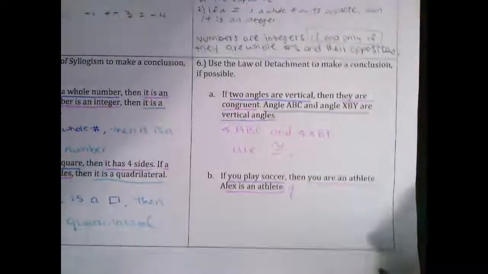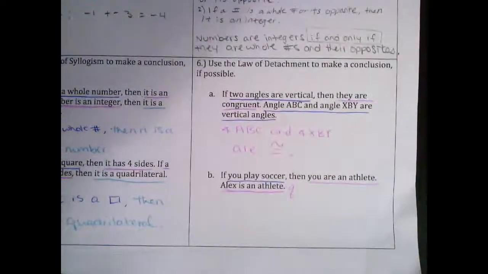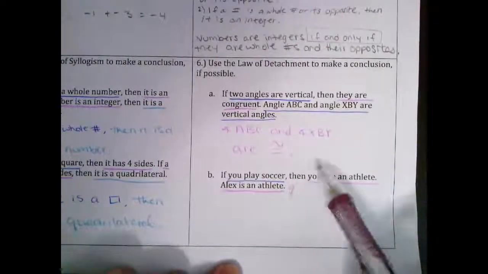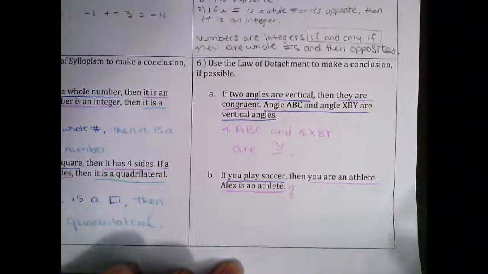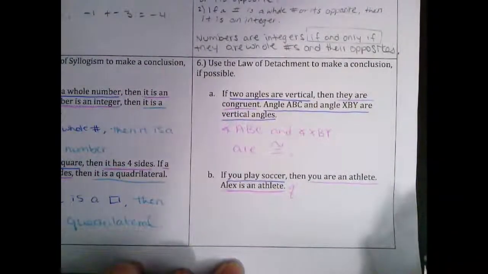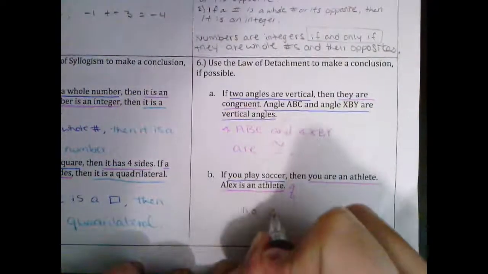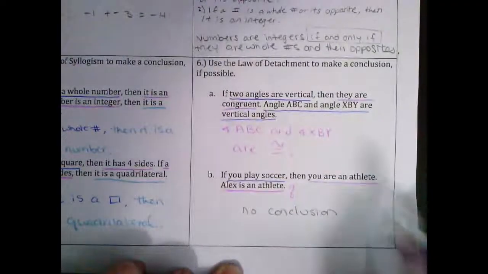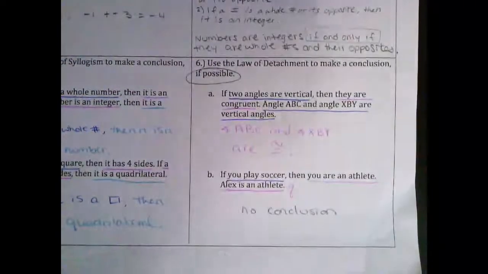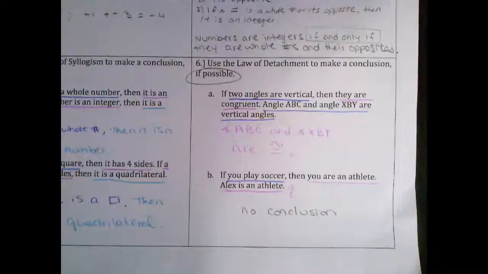The law of detachment doesn't say that we can make a conclusion here. And the reason for that is because Alex is an athlete doesn't necessarily mean he plays soccer. He could play anything else. Tennis, he could play football, he could play anything else. That's an athletic thing, but not necessarily soccer. So for this one, we're going to write no conclusion possible, because it does say make a conclusion if possible. So if it's not possible, you're just going to write not possible or no conclusion.